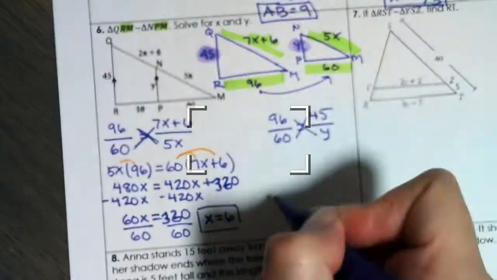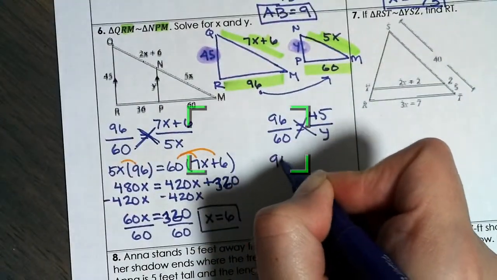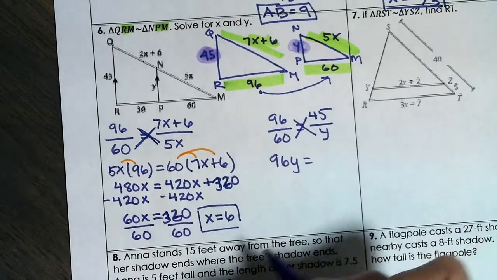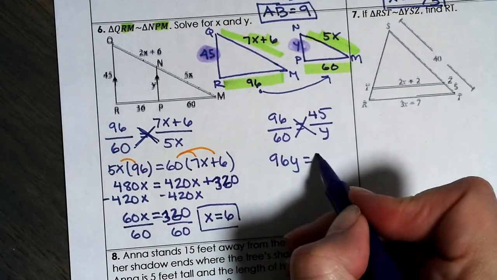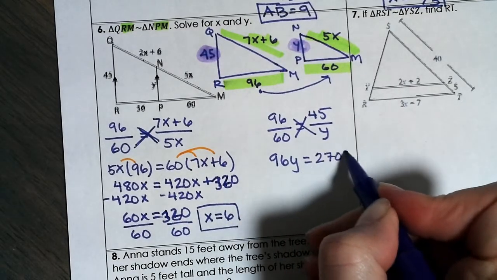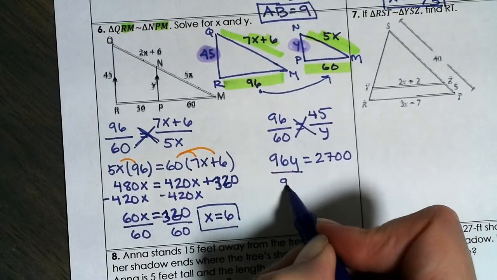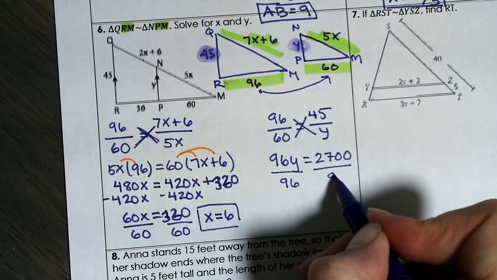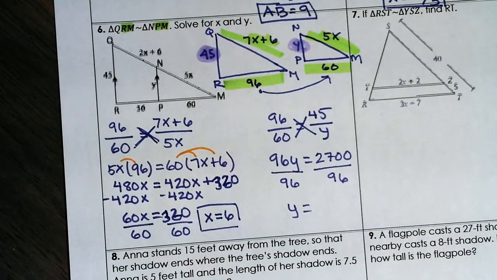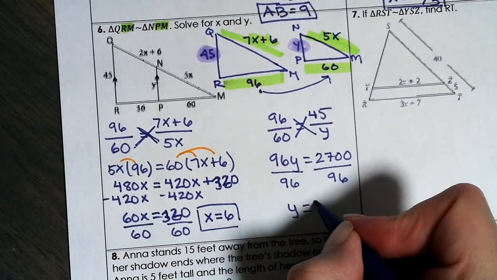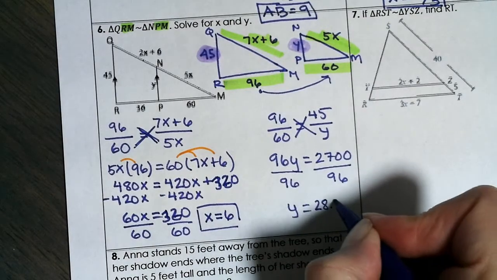I cross multiply, so 96 times y, and then 60 times 45, it's going to give me 2,700. I divide by 96, and that gives me an ugly decimal of 28.125.